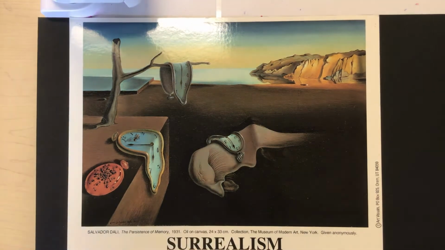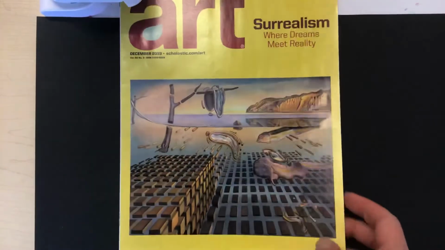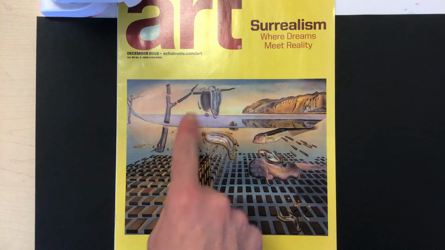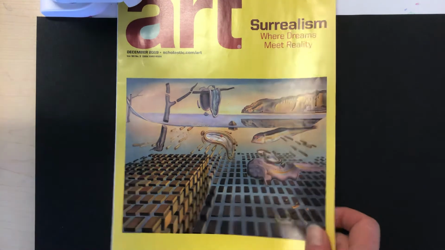And I wanted to show you a couple more examples that I found that I thought that you guys would really like. So here is another Salvador Dali. This was on a scholastic art that I had, which is really cool, and that has that definition, where dreams meet reality. This, you can see actually pieces of his last painting, The Persistence of Memory. You can see it kind of involved here, and check it out. You can really see where he's using the vanishing point in this particular artwork.